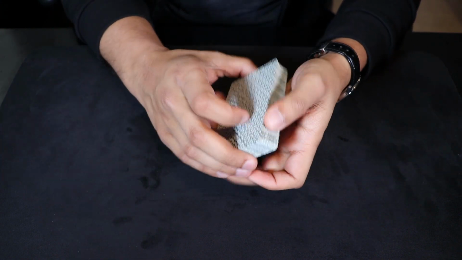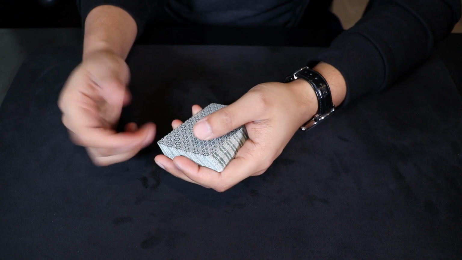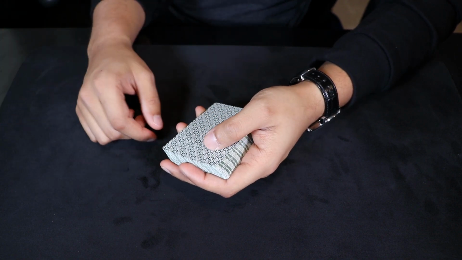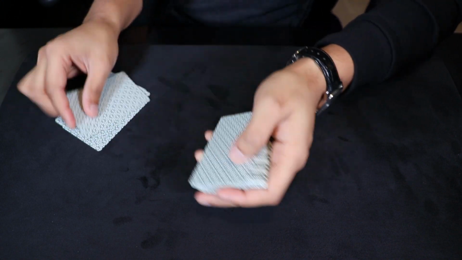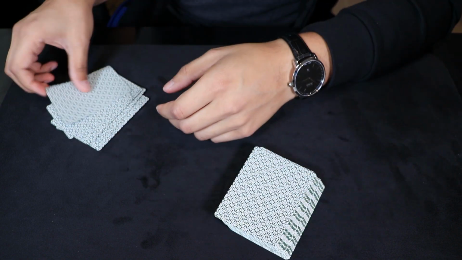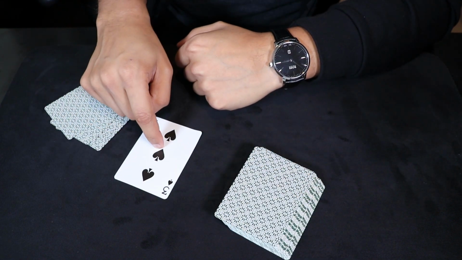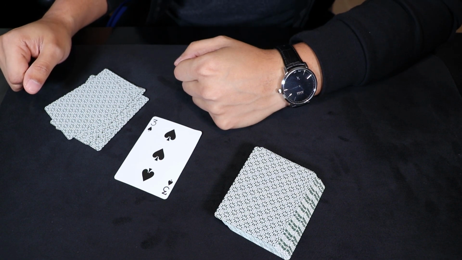So from here, I'll have them tell me a number between 1 and 52. Let's just say they select the number 10 just to make things easier for this video. So we'll count off 1, 2, 3, 4, 5, 6, 7, 8, 9, 10. And if we take a look at the 10th card, it's the card they selected, the 3 of spades.